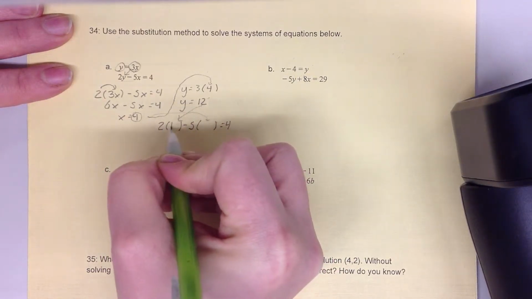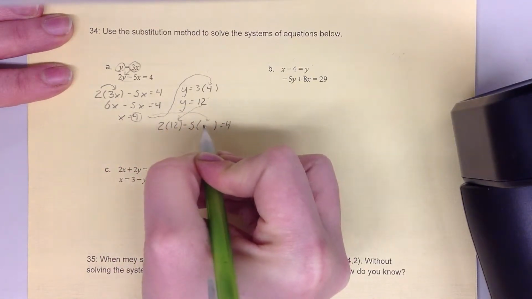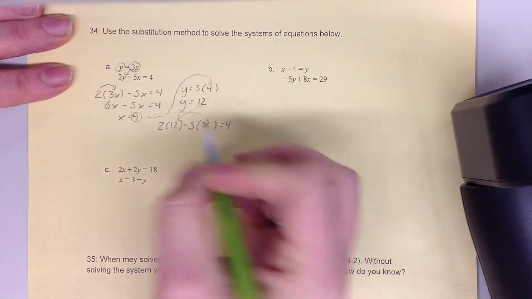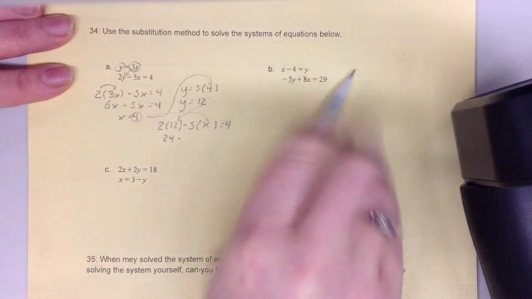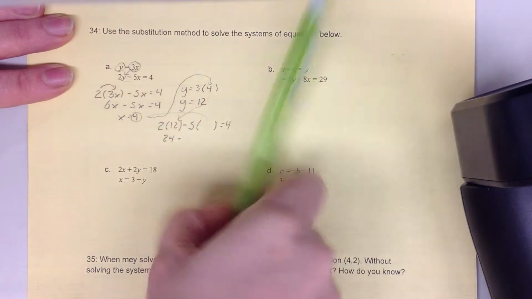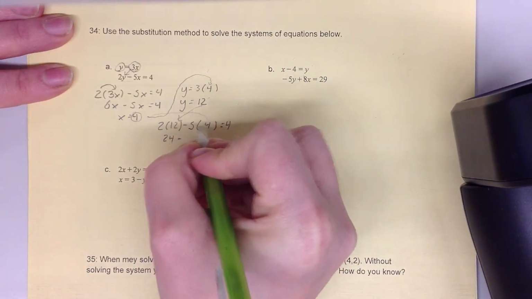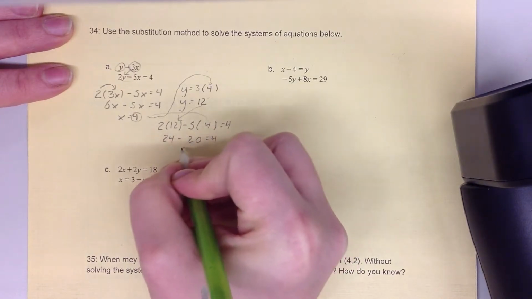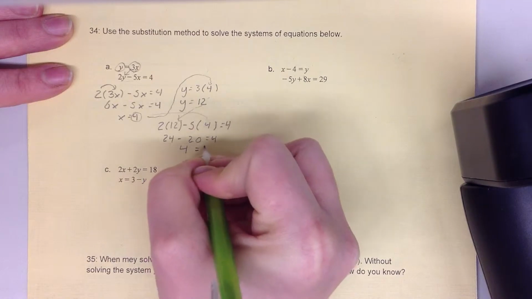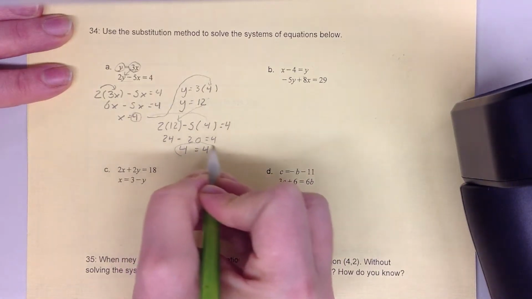So my y value I was pretty sure was 12. My x value was 4. 2 times 12 is 24. Minus 5 times, oops, why did I write x there? I should write 4 there. Minus 5 times 4 is 20. And 24 minus 20 equals 4. And 4 does equal 4.